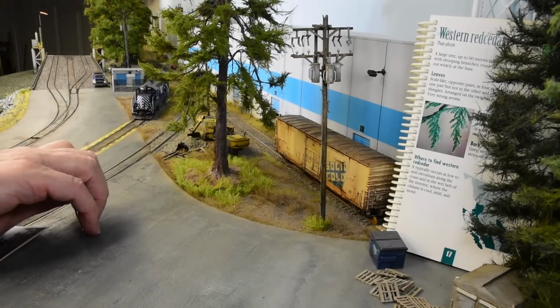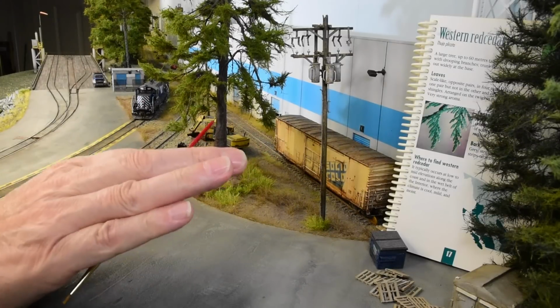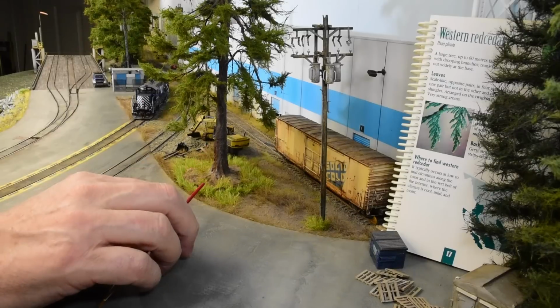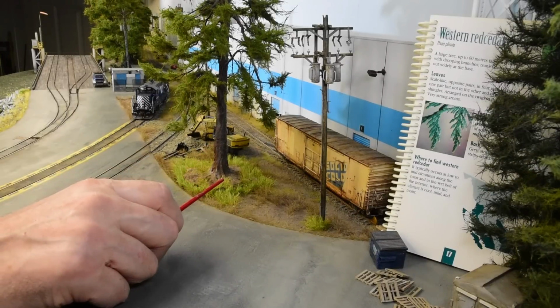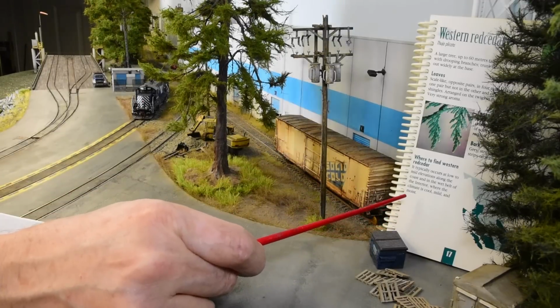Now I just want to mention the size of the tree in closing. So some have said in the past, and I get why they say it, I'm not criticizing them, I'm just saying that, oh, your trees are too big. Okay. So my trees are too big. So I model in the Pacific Northwest, right?